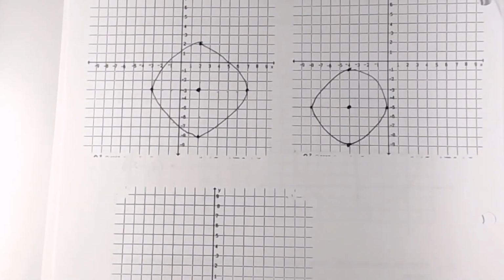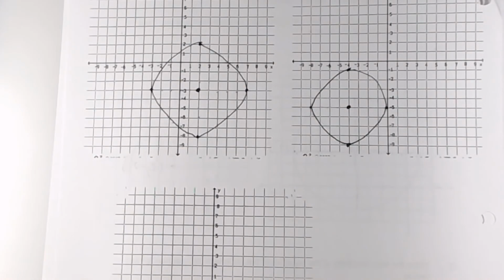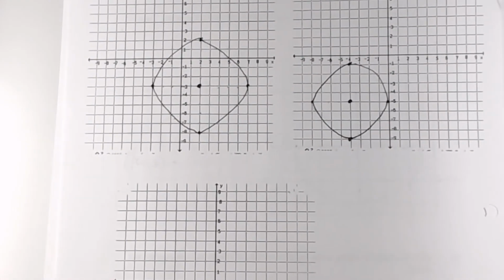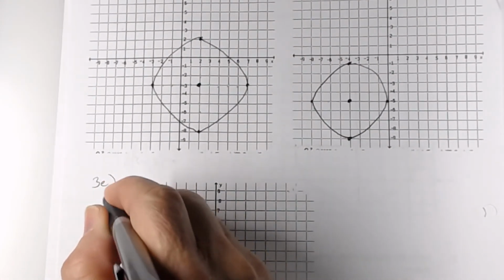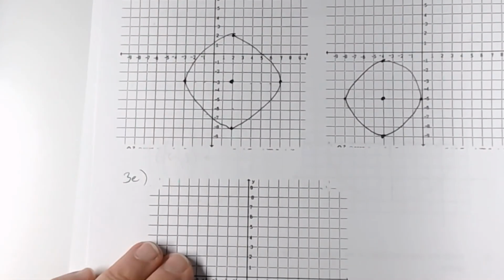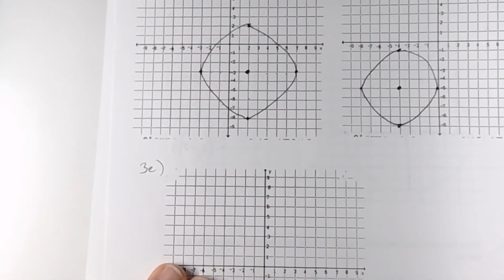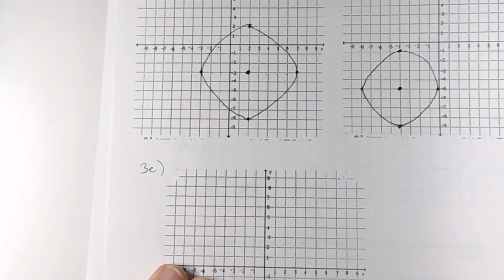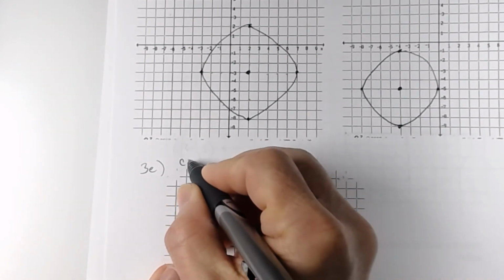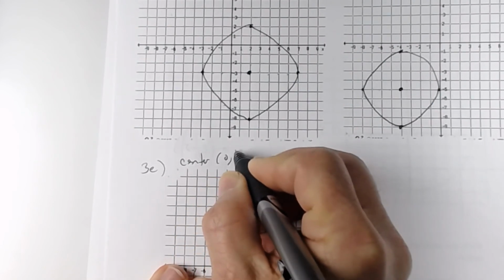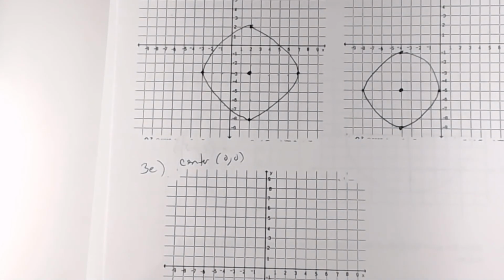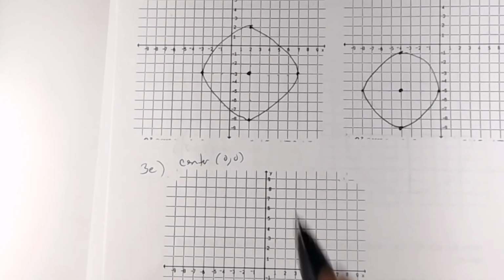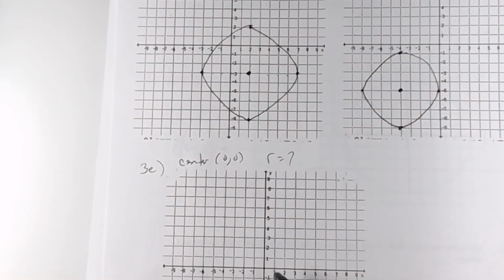All right, and then finally, the other one was 3E. What was the center for 3E? Go back and look. The origin, right? Y'all agree that 0, 0 is the origin? Okay, so the center is 0, 0. Remember, the origin is where the x and the y-axis intersect. And what was the length of the radius? 7. So here's my center at the origin, right here.